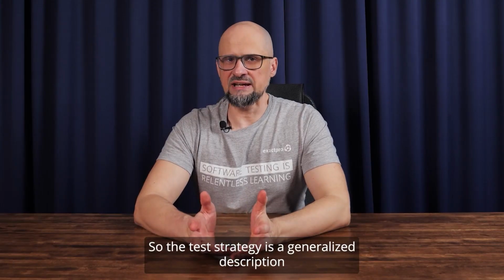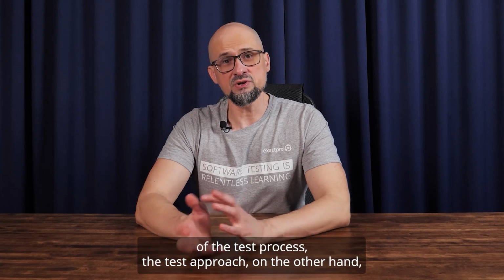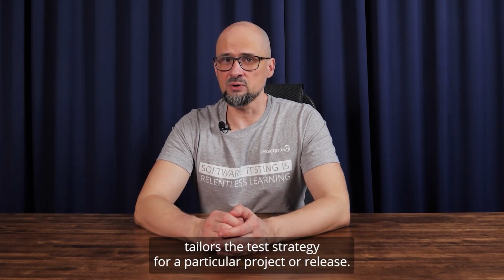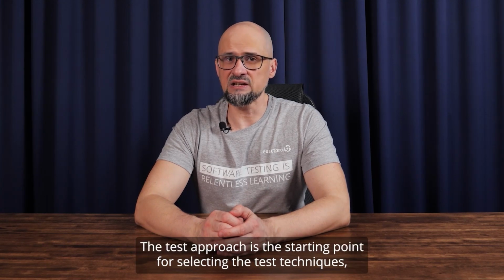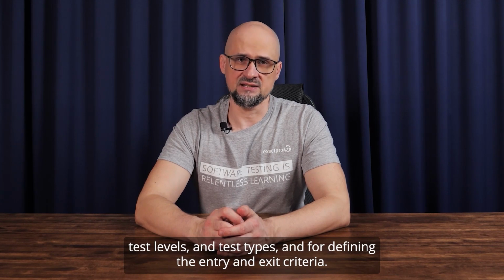So the test strategy is a generalized test description of the test process. The test approach, on the other hand, tailors the test strategy for a particular project or release. The test approach is the starting point for selecting the test techniques, test levels, and test types, and for defining the entry and exit criteria.